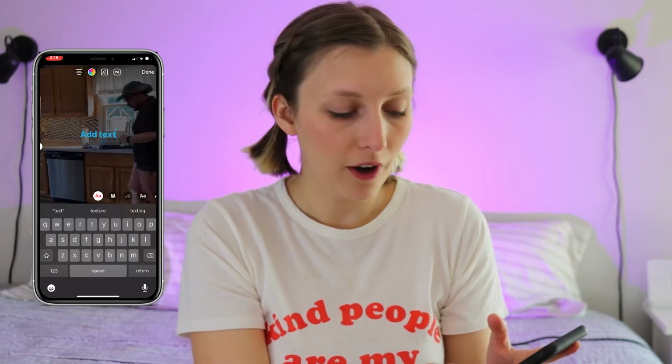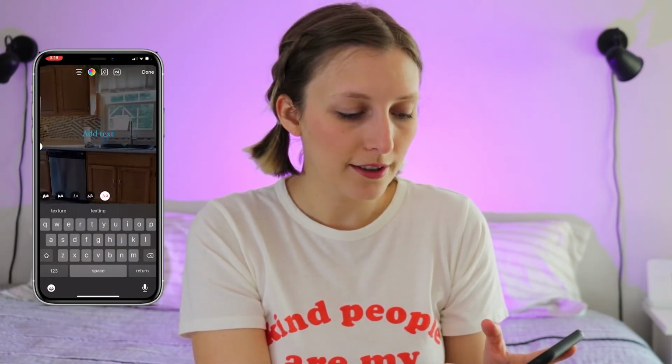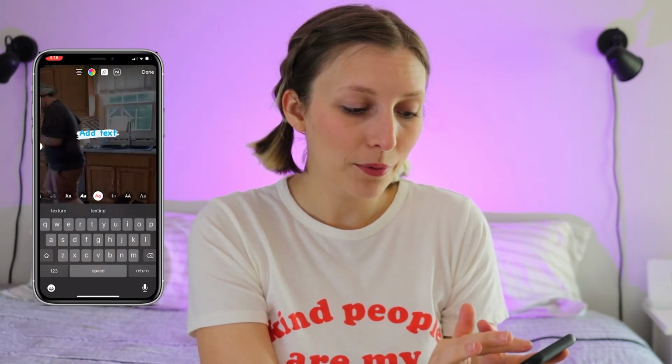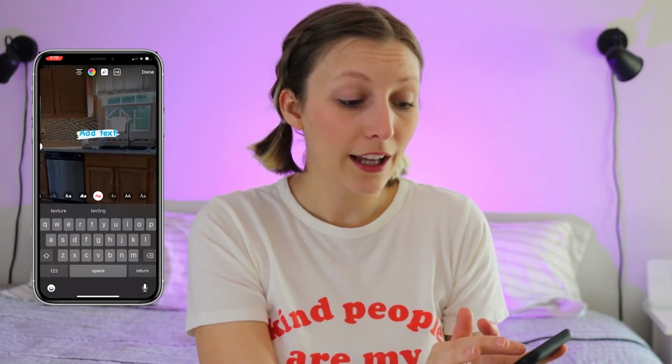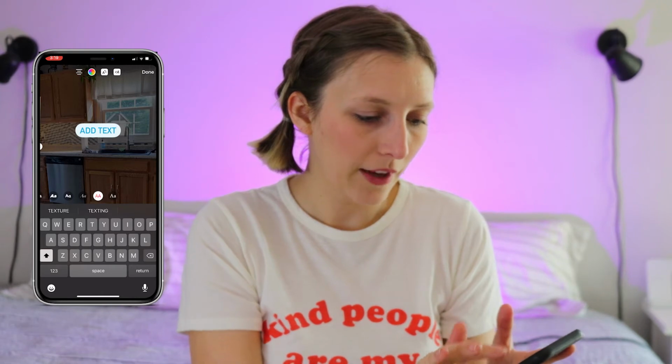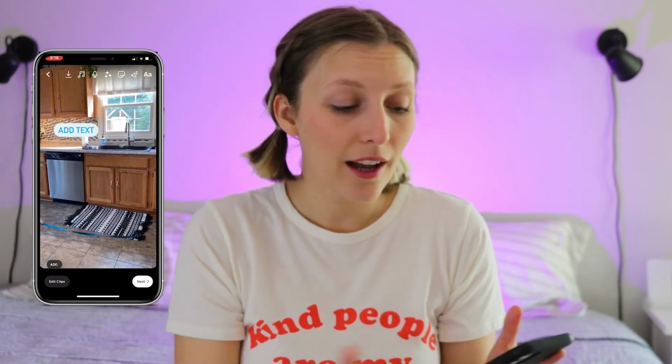You can also change the font by scrolling here at the bottom. There's lots of different options. You can choose this A with little plus signs to put something on the background. And you can also do this little A in the top right, and that will give it some sort of animation, depending on the font, which determines what type of animation it's going to have. So next up is the drawing feature.